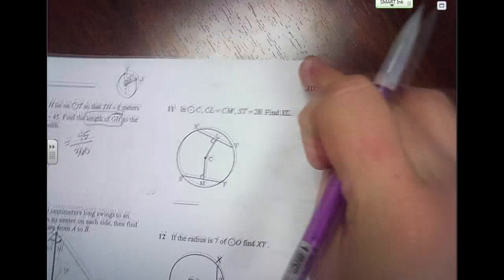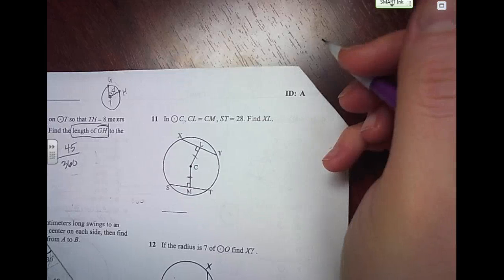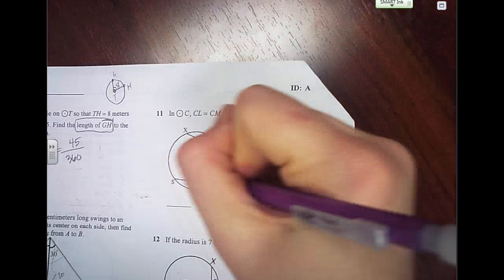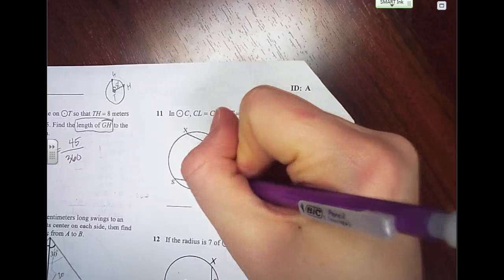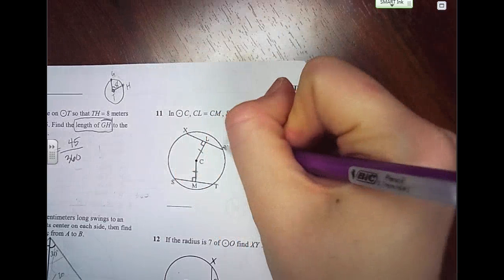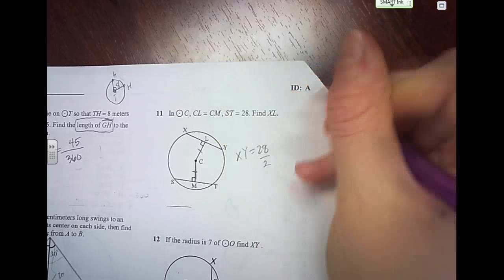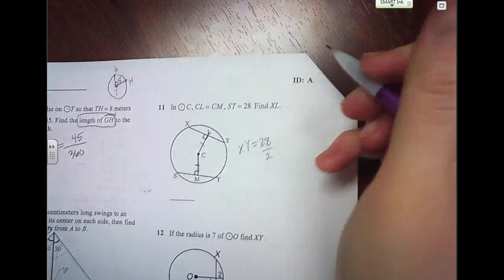Number 11, in circle C, CL equals CM. Okay, so those are congruent. And ST is 28, find XL. Well, if ST is 28, because these are congruent and make right angles, then that means it's congruent to XY. So if XY is 28, I can divide that in 2 because this bisects it, and so we get 14.